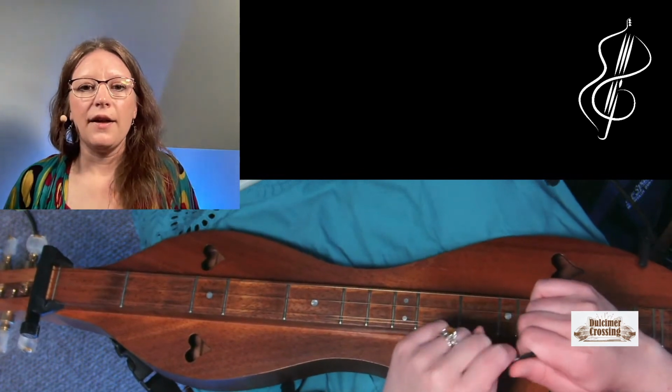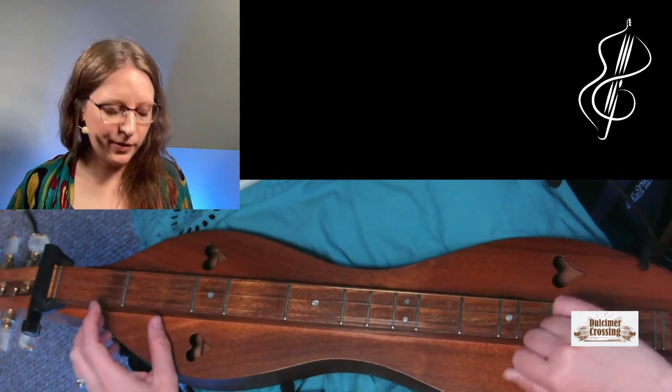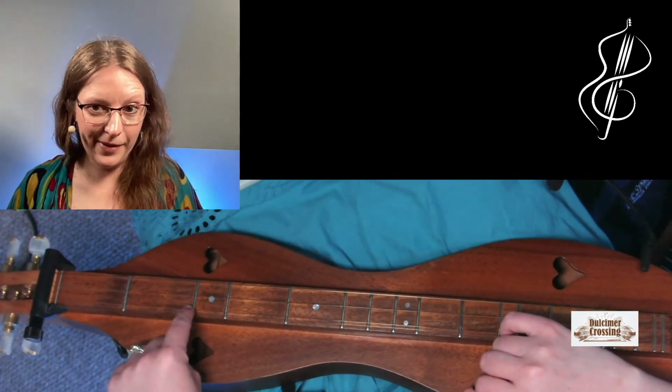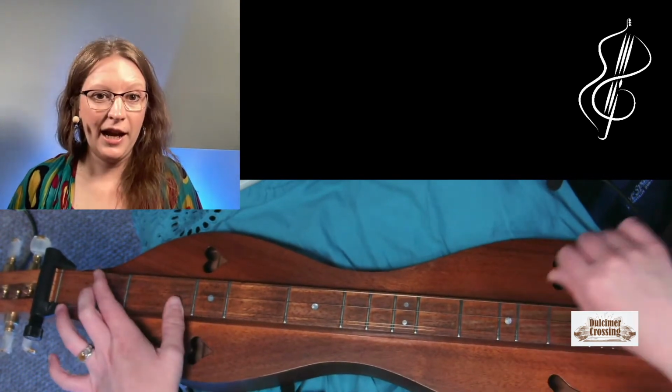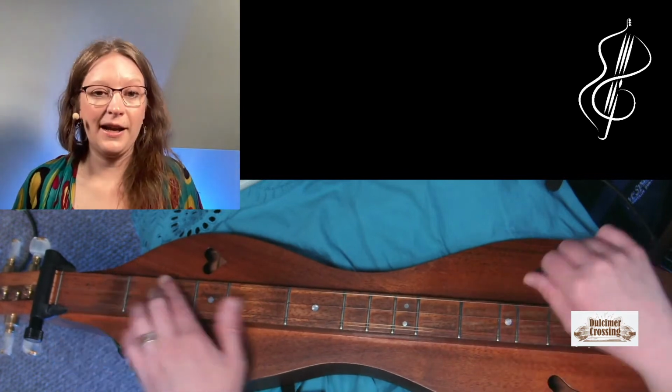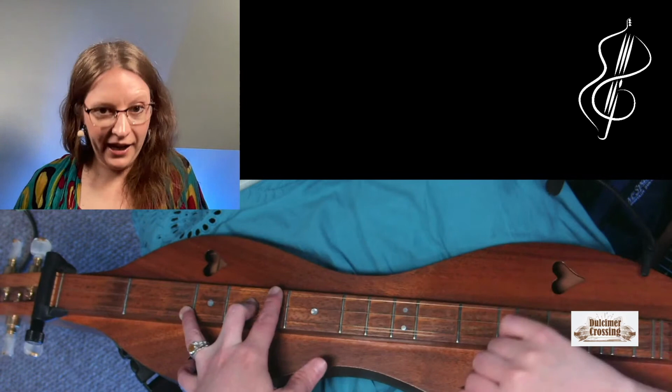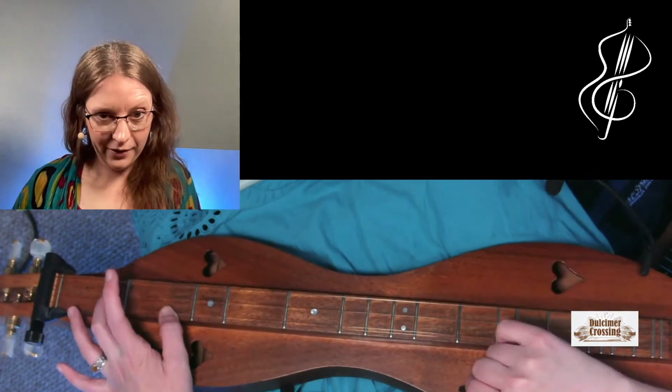So practicing that, like here's my melody note, what chords can I play against it? So now I'm on F sharp. I can play a D chord. I can play an E minor chord. I can play an F sharp minor chord. I can play a G chord. I can play an A chord. I can play a B minor chord.